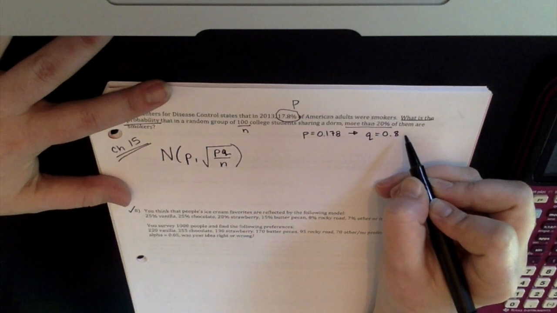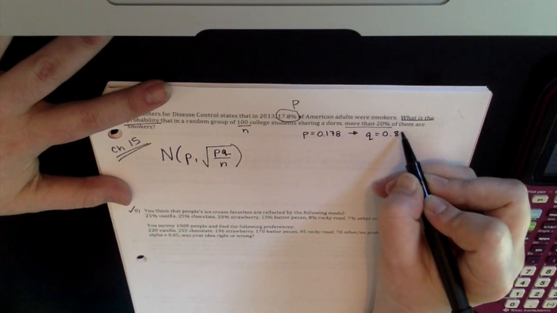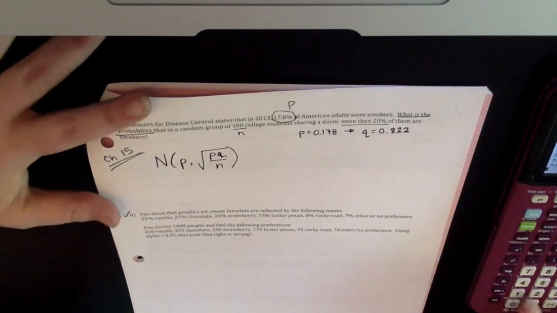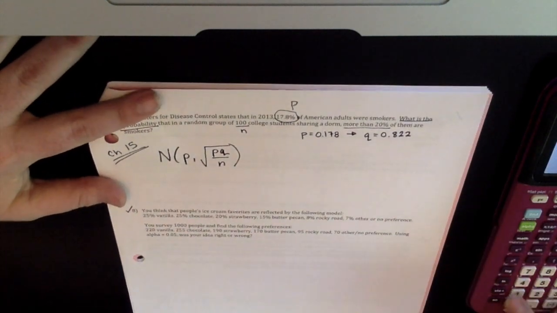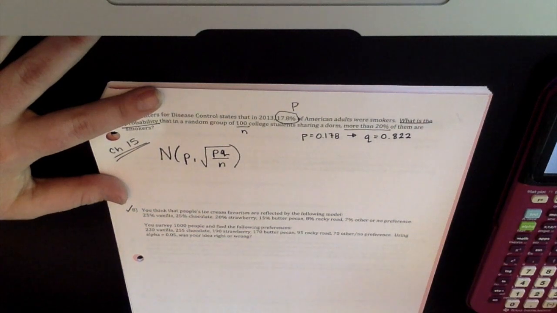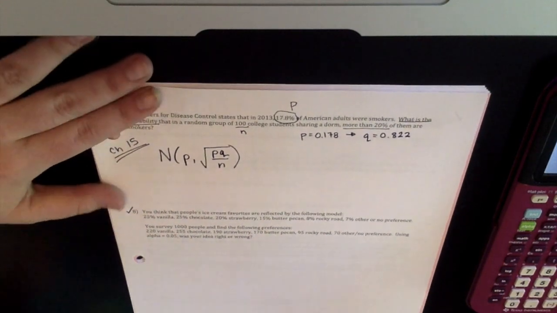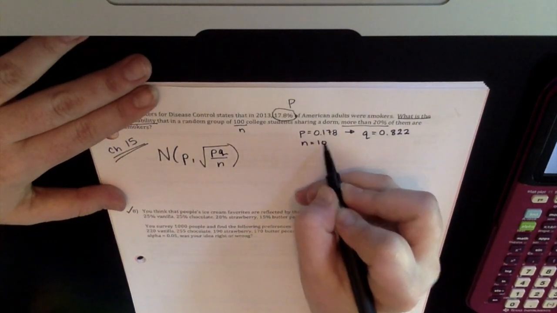Oh my goodness, guys, I don't feel like doing it in my head for some reason. 22. Okay, I can't even right now. 0.178. I need to make sure I got it right for you guys. Okay, 0.822. And N is 100.